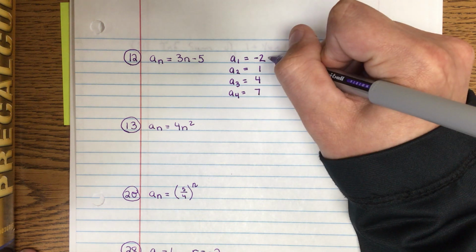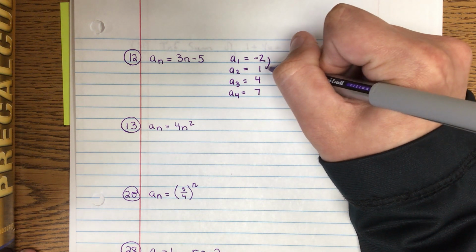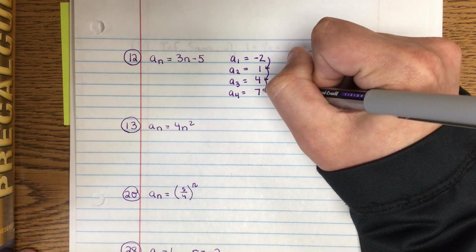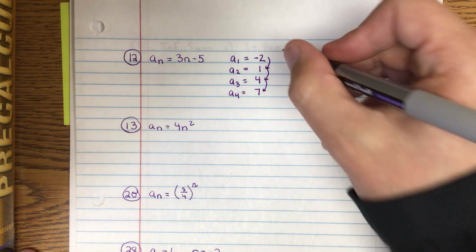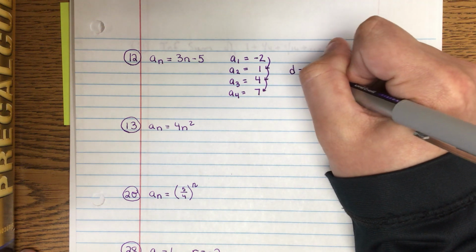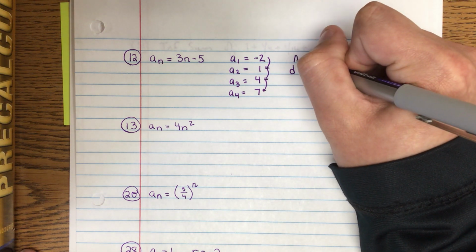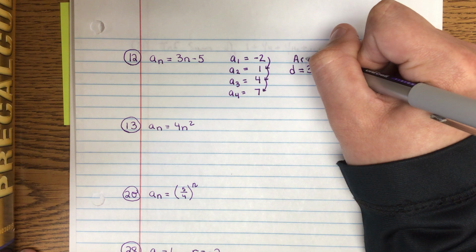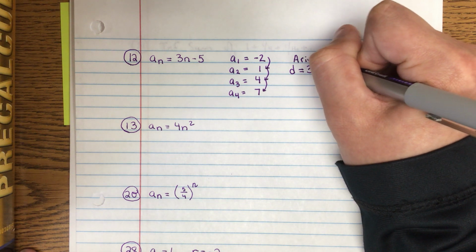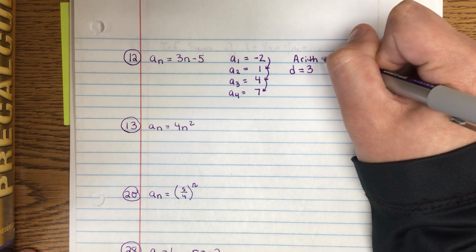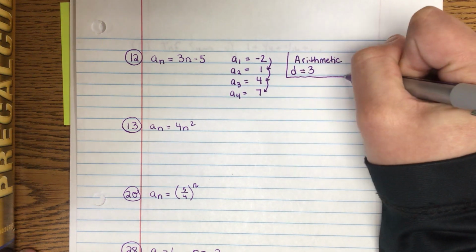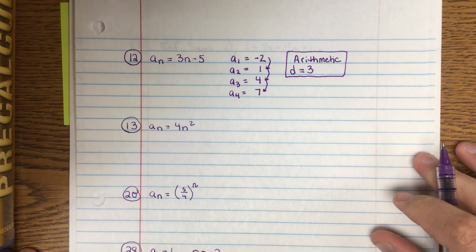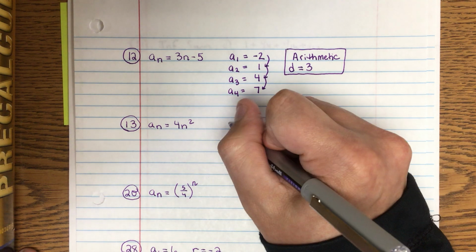And if you look, are they adding the same number every time? Are they multiplying by the same number every time? Or is it something completely different? Here it looks like they are adding 3 every time, which would make this sequence arithmetic. And so I would write that down, and I would basically just note that the common difference was 3. Same thing for number 13.